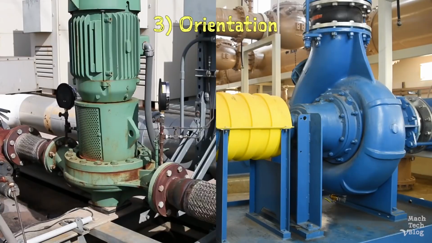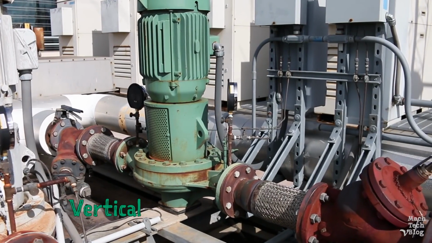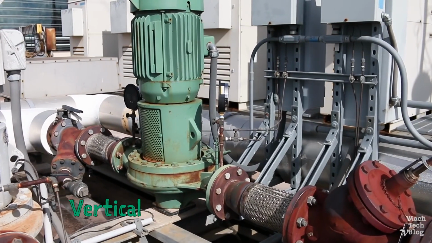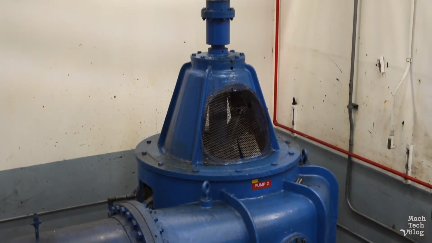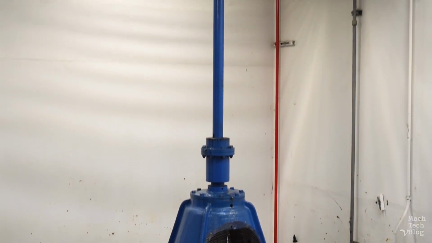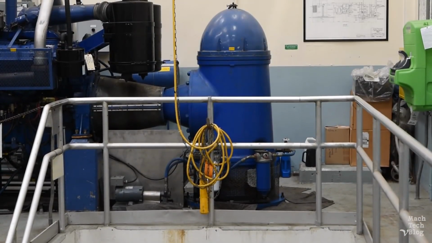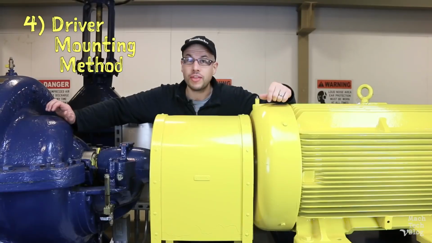Next on the list of design elements is orientation, either horizontal or vertical relative to the pump shaft. Centrifugal pumps are usually oriented horizontally, but they can also be oriented vertically. Vertical pumps are used in plants where a reduced footprint and space savings are desirable. And you may also find one down at the bottom of a well or sump connected through a long line shaft to the driver above. This brings us to the mounting method of the driver, usually an electric motor.